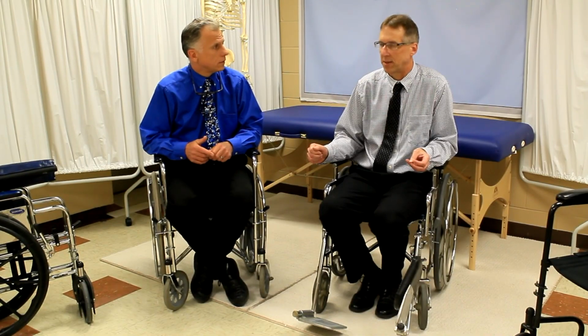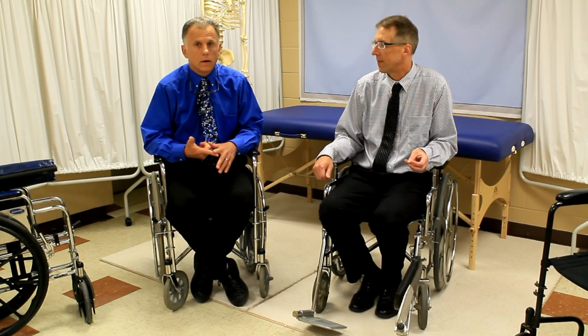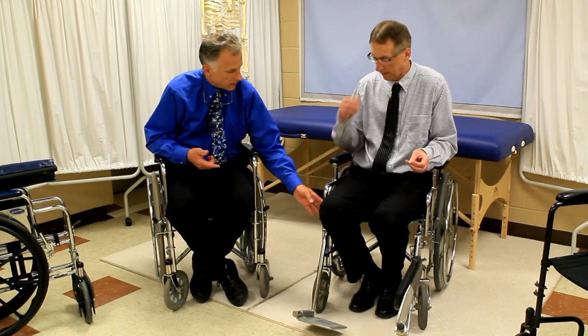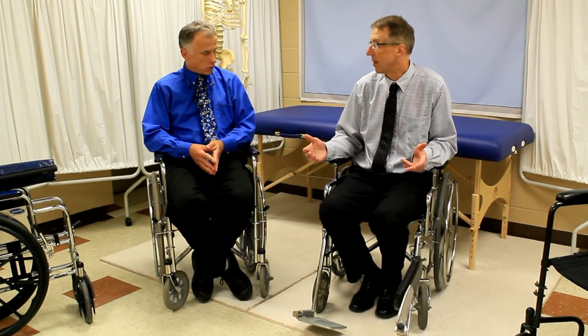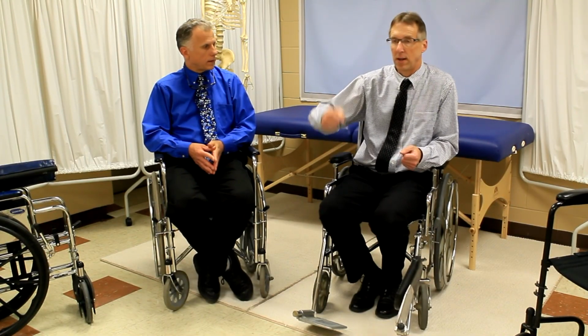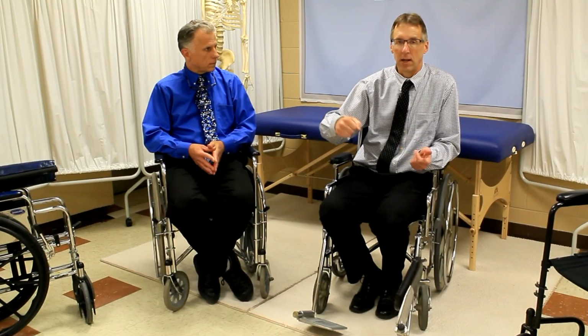And they're a lot more expensive. They're made out of aluminum alloy versus just a standard steel chair. They're easier to put in your car. I mean, if that's an issue with you, or if your spouse or your friend has to put it in the car for you, it's a lot easier to lift. So anyway, that's a lighter chair.